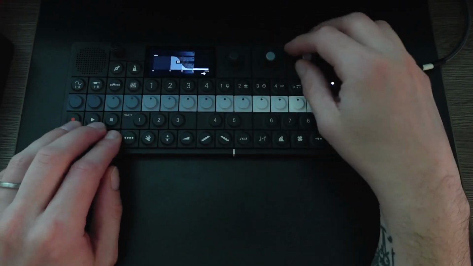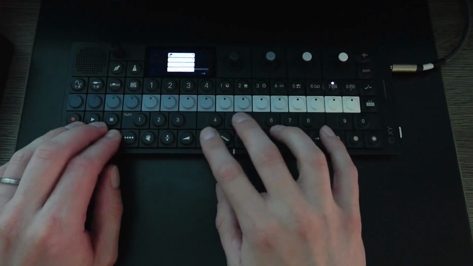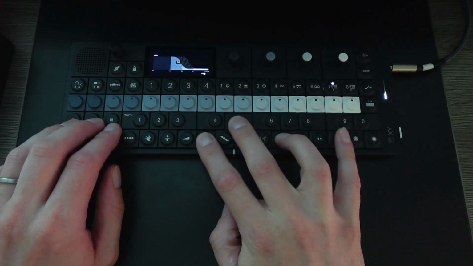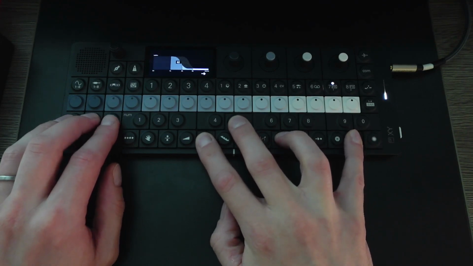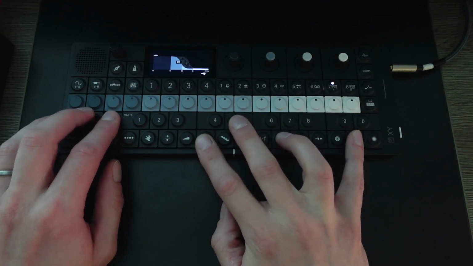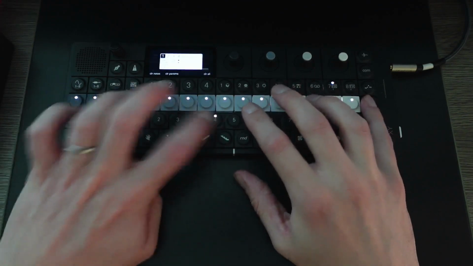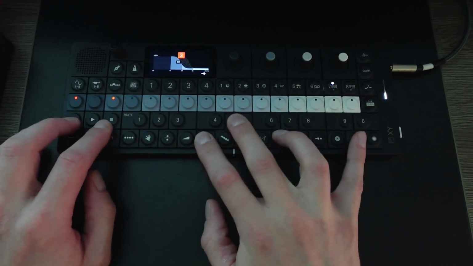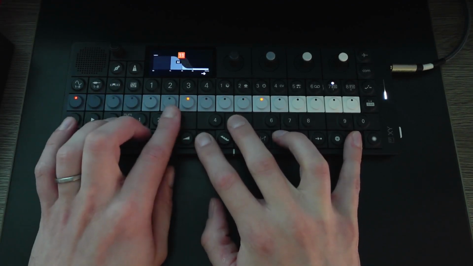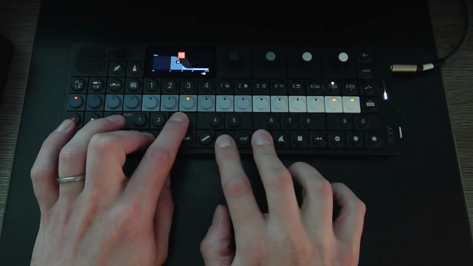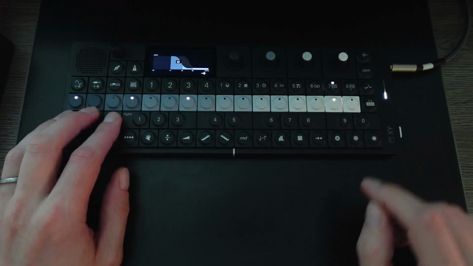And let's send it to a couple of the effects. Let's send it to the reverb. And let's do that. Why not? Cool.